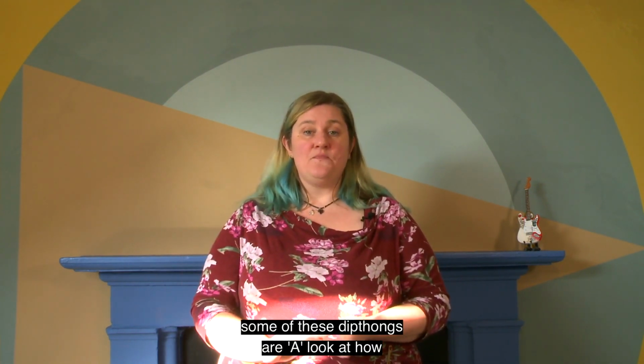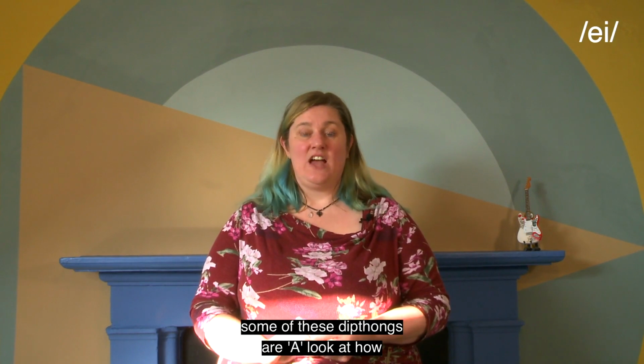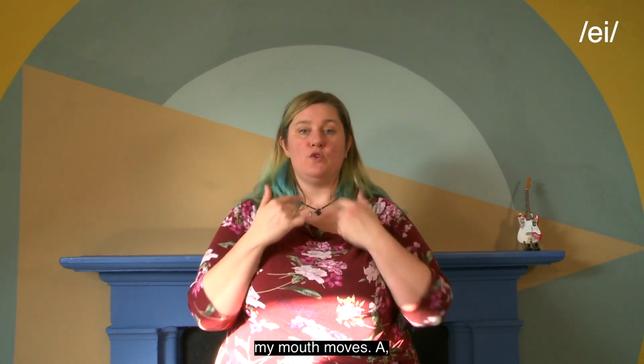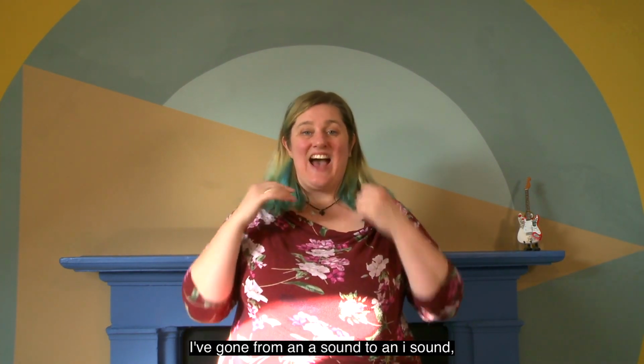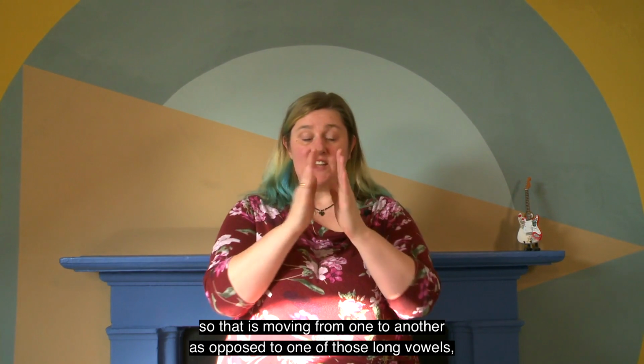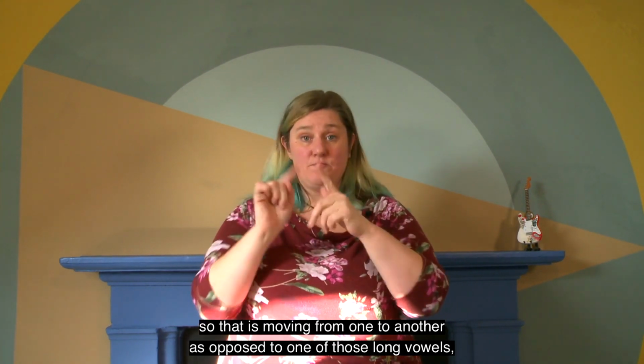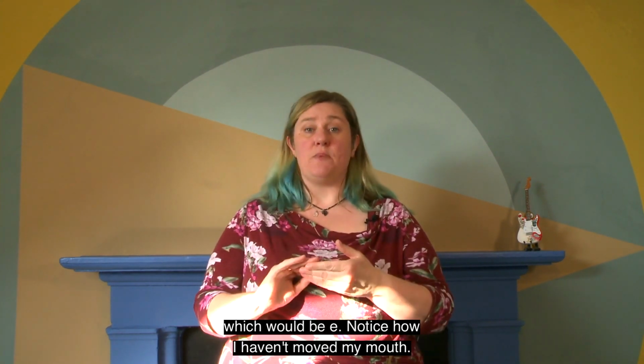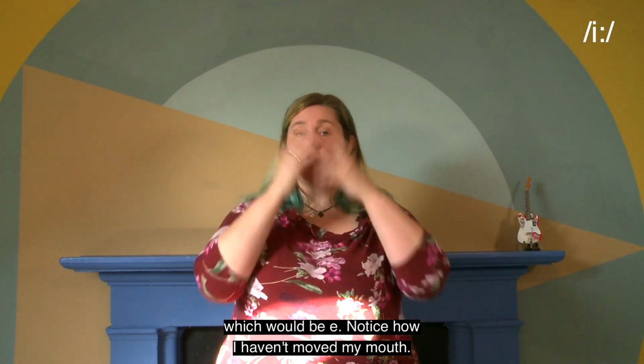But for us, some of these diphthongs are A. Look at how my mouth moves. A. I've gone from an A sound to an I sound. A. So that is moving from one to another, as opposed to one of those long vowels, which would be E. Notice how I haven't moved my mouth.